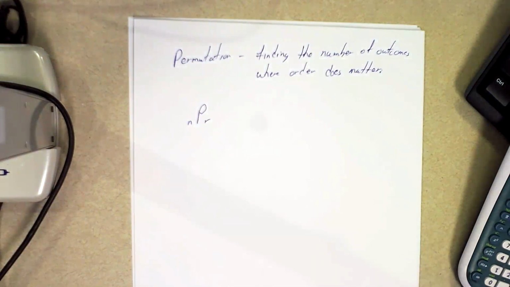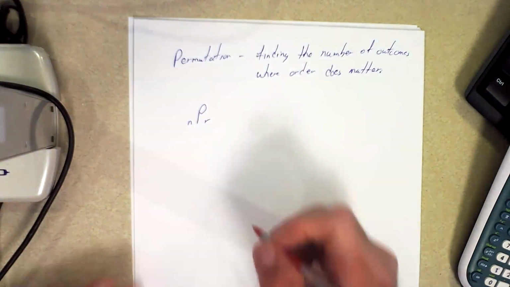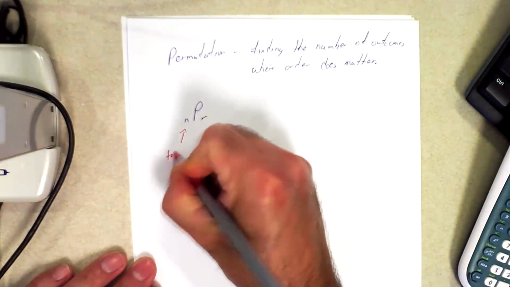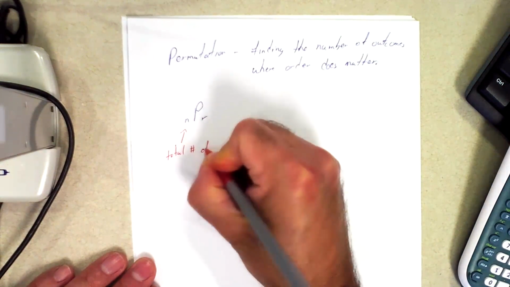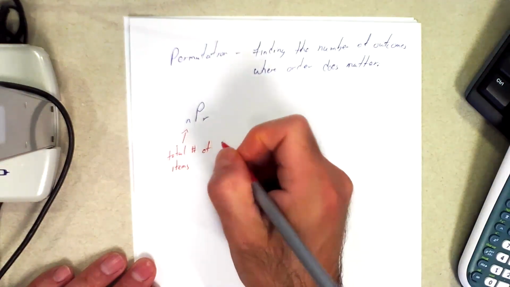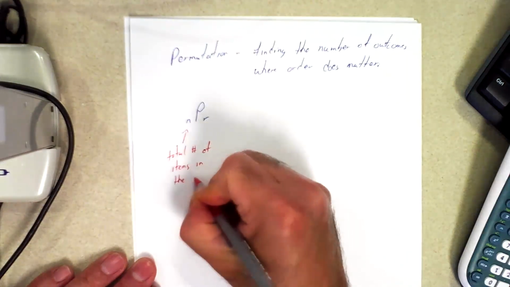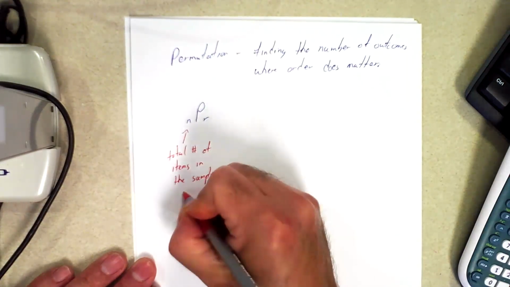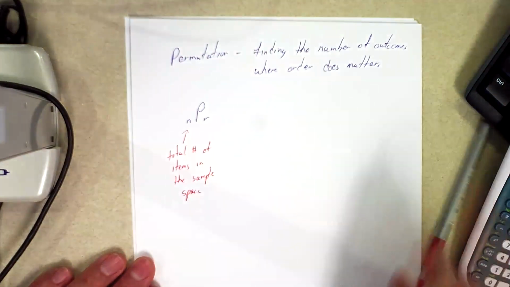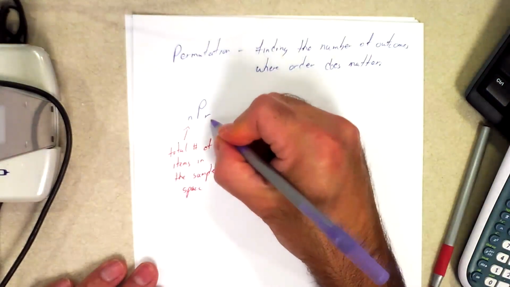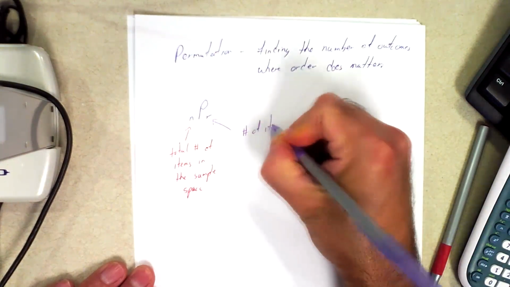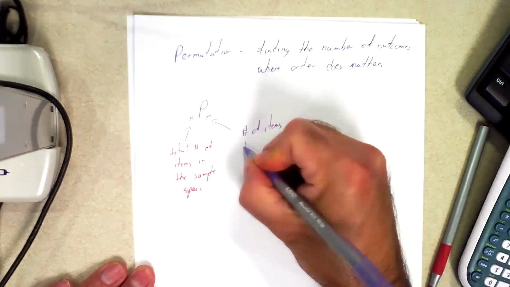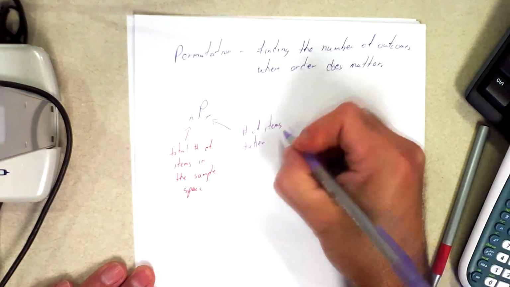The N on the left represents the total number of items in the sample space, and the R represents the number of items taken at one time.